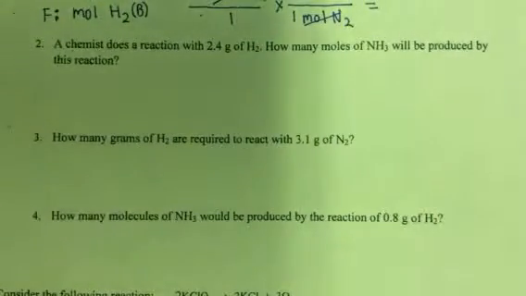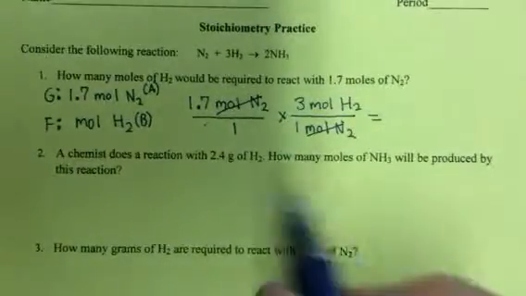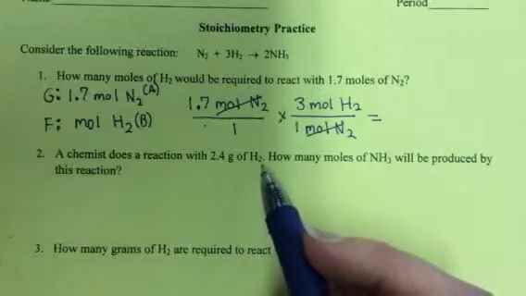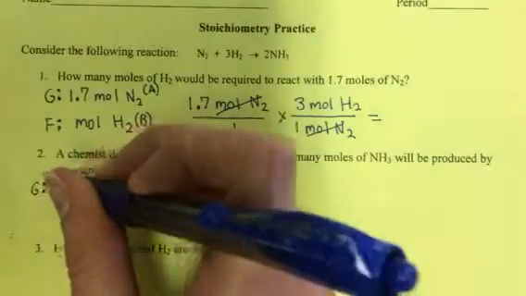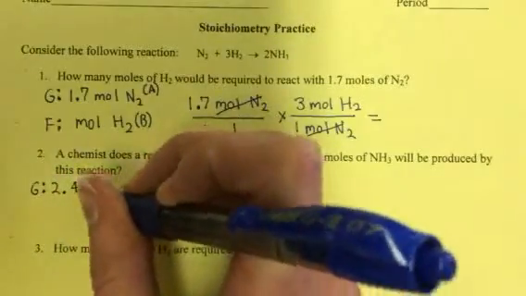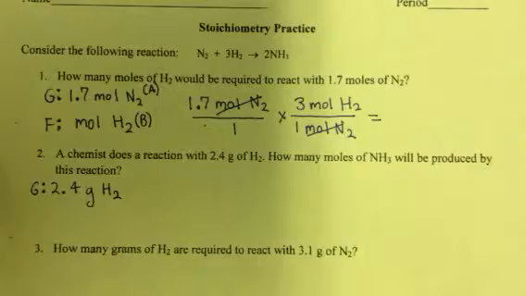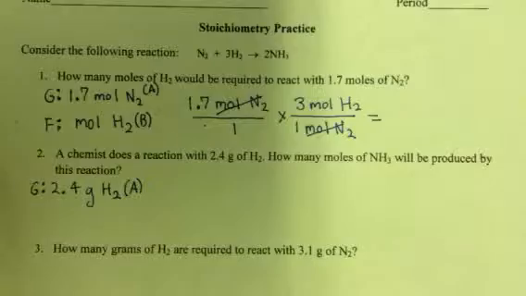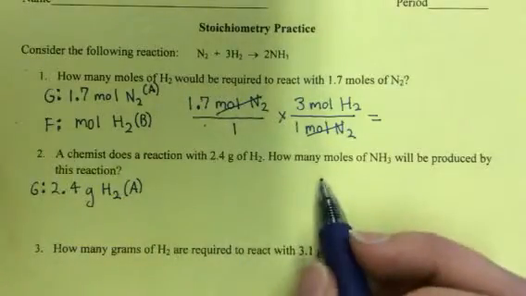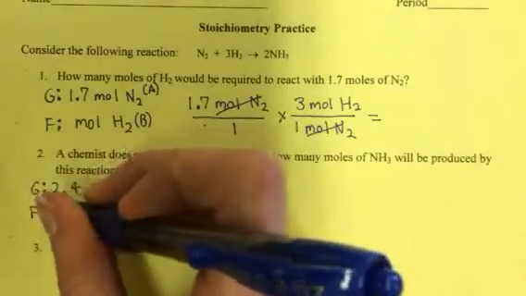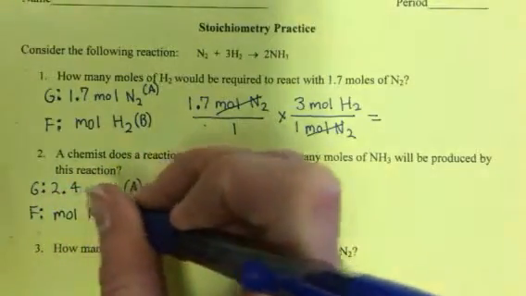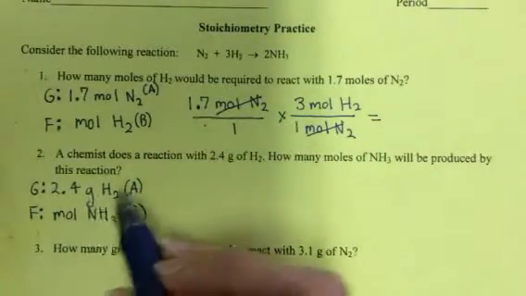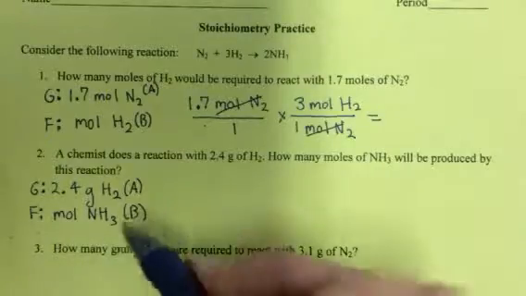Okay, now I'm going to move on to problem number 2. Dealing with the same reaction right here. This says a chemist does a reaction with 2.4 grams of H2. So my given is going to be 2.4 grams of H2. I'm going to call H2 molecule A. And then I'm trying to find the number of moles of NH3. So I'm trying to find moles of NH3. Okay, I'm going to call NH3 B. So you can see I'm starting with grams of A. I need to get to moles of B.